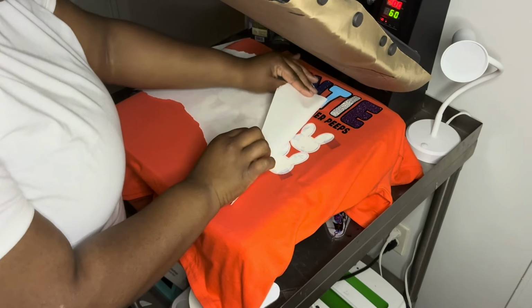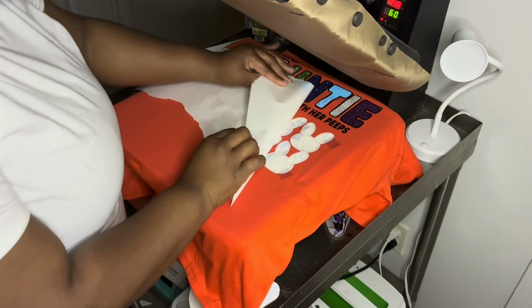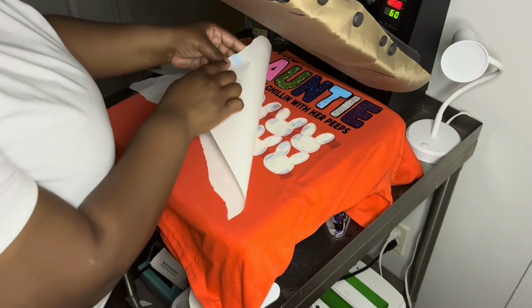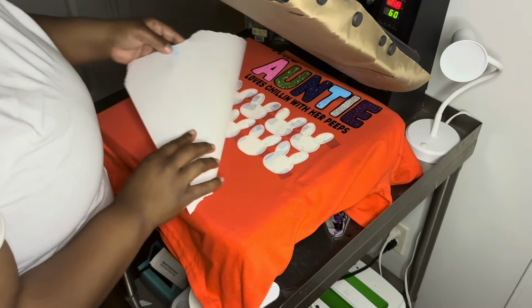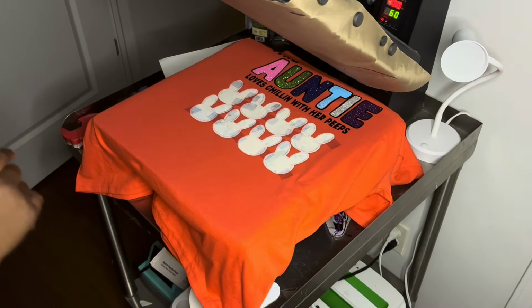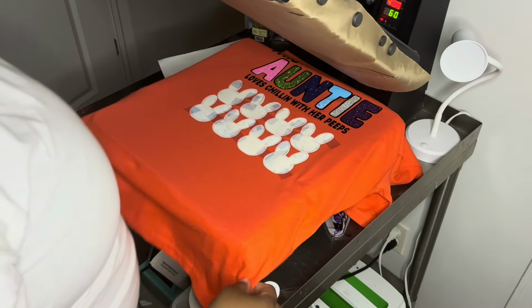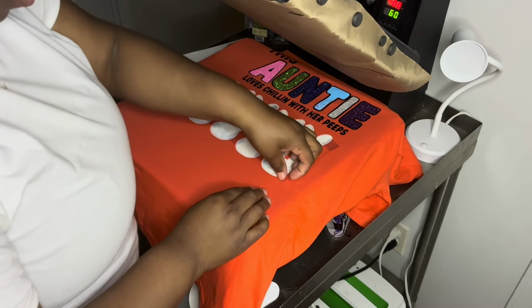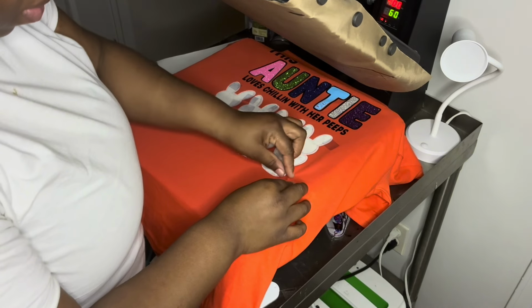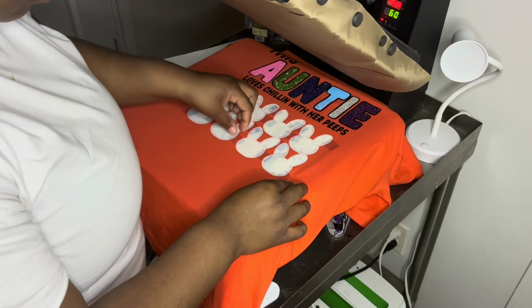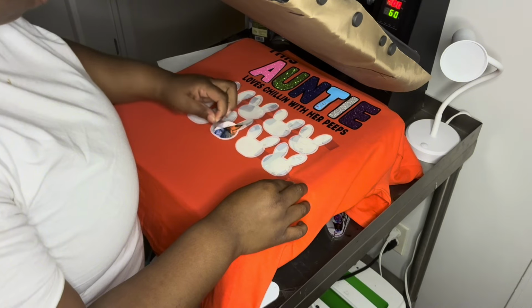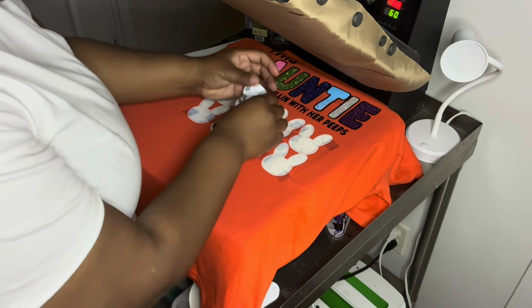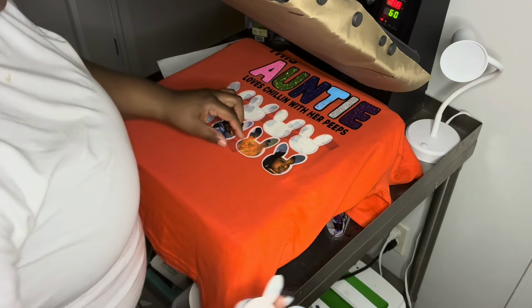Uh-oh. You see, I had put that on this blue. But it's cool. Mistakes happen. But now I'm just going to remove the tape. And there go my little peeps.